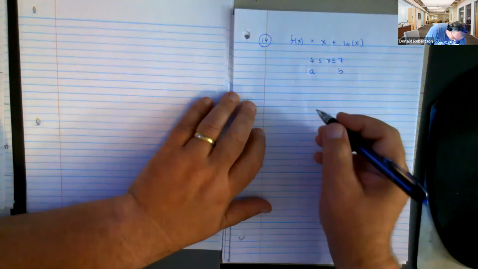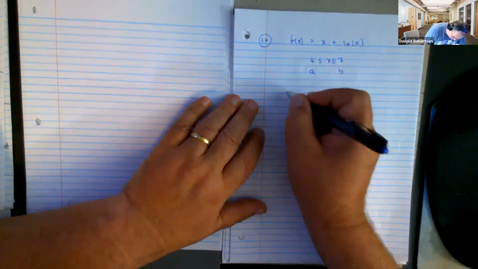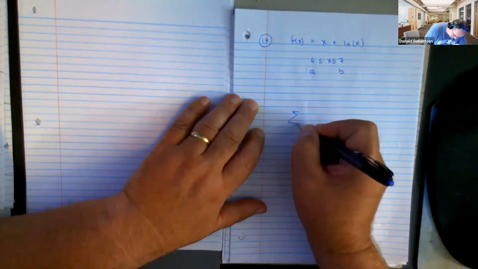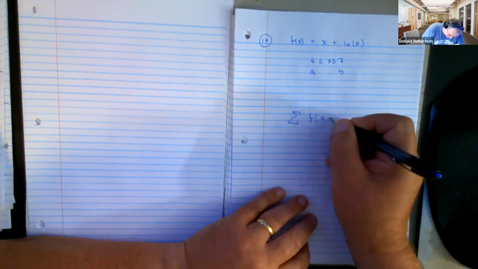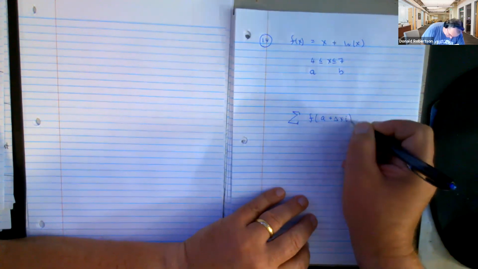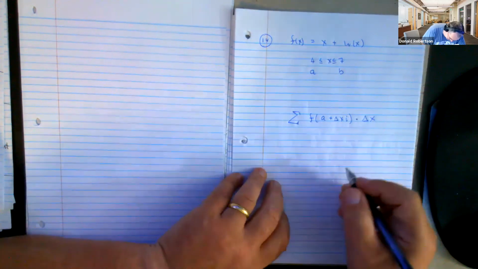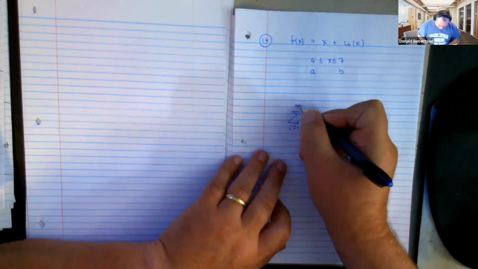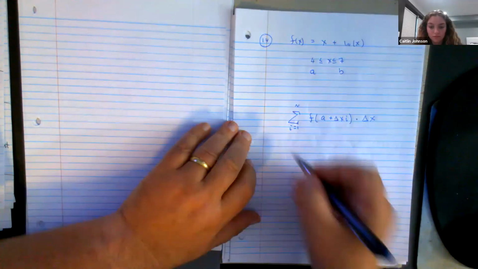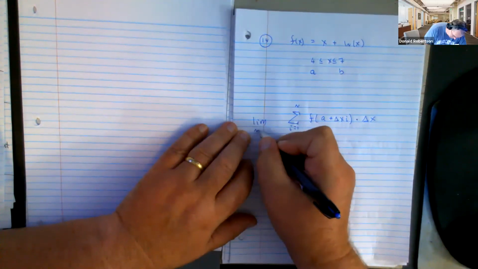So in general, it would be sigma. Try to use the same guy I used at the beginning. So it's going to be f of a plus delta x i times delta x, and it's going to be i equals 1 to n, and then the whole thing is stuck inside the limit.